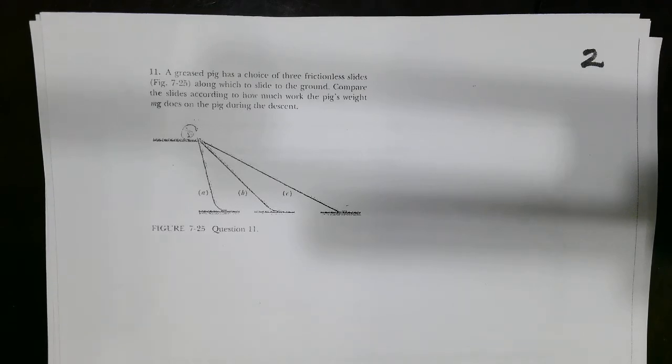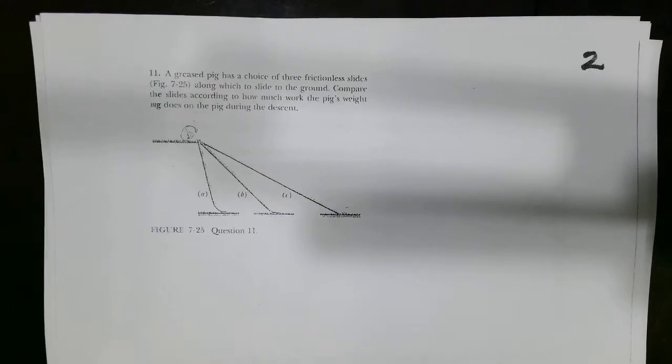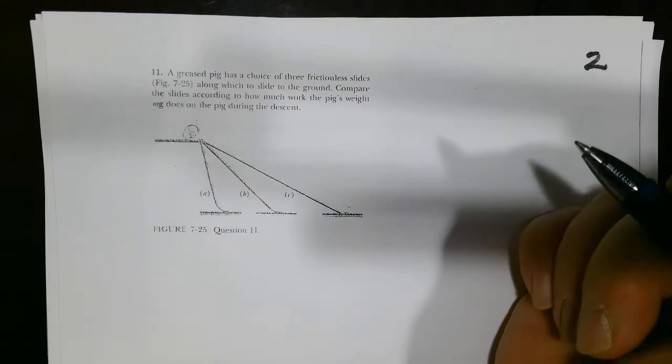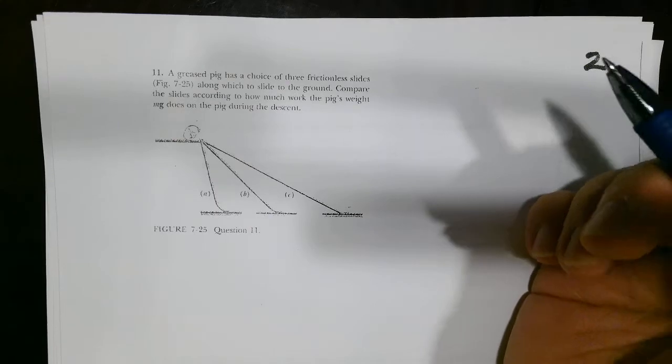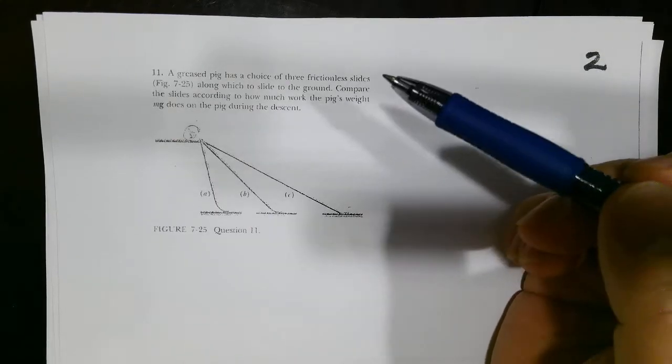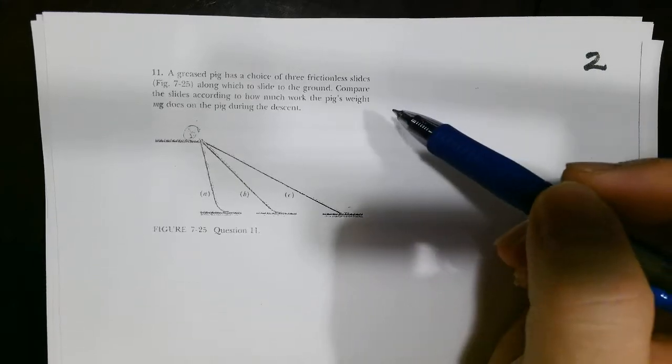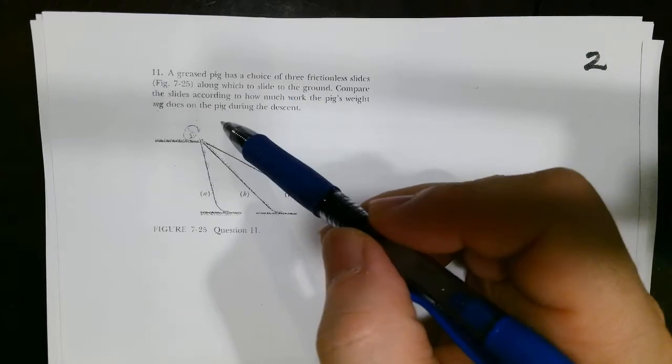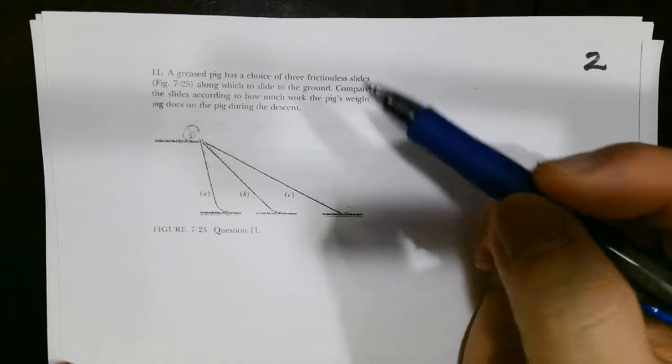Wow, brings me back memories at St. Joe's Prep. All right. Compare the slides according to how much work the pig's weight mg does on the pig during the descent.